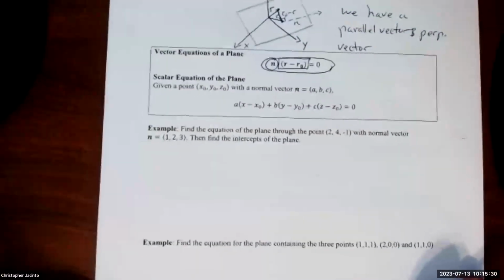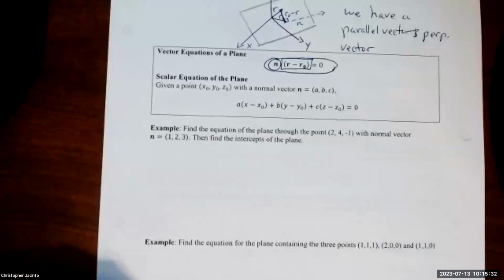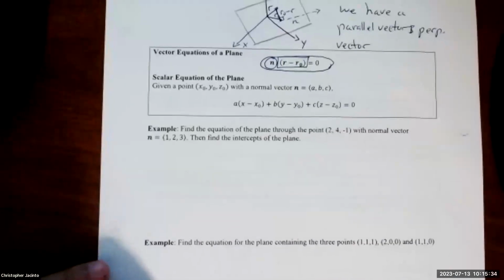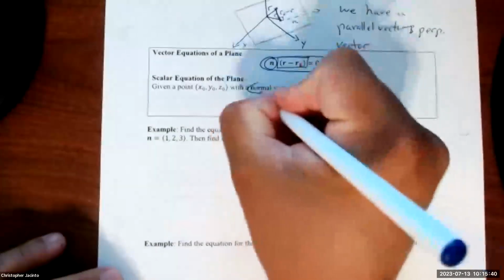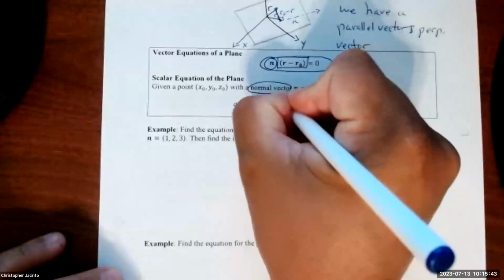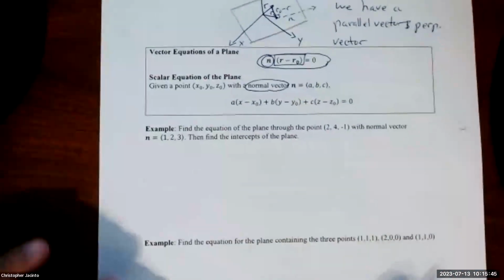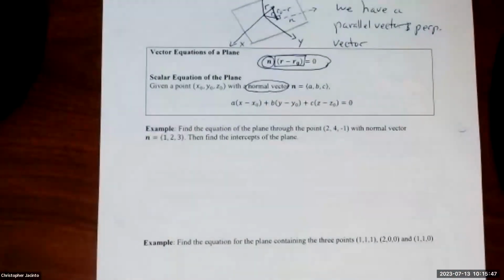Or in layman's terms, because we're always going to be dealing with the other kind of portions, we have something called the scalar equation, which is far easier to deal with. Okay, so our scalar equation for a plane is given an initial point and a normal vector, and that's a key thing: it must be a normal vector. Here's our equation of a plane. Very similar to the equation of a line we had earlier.